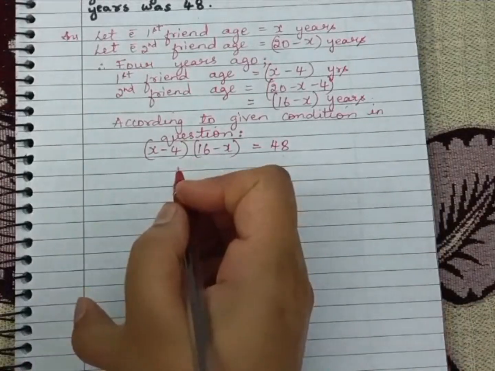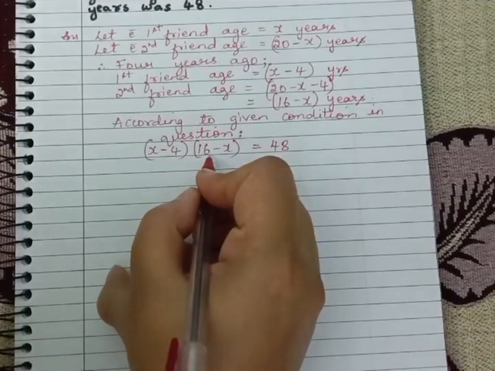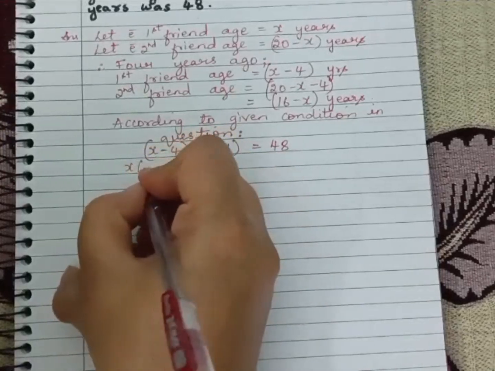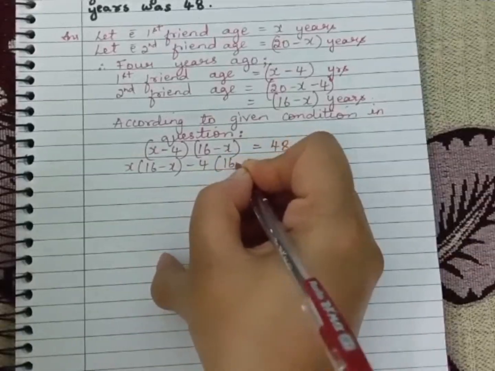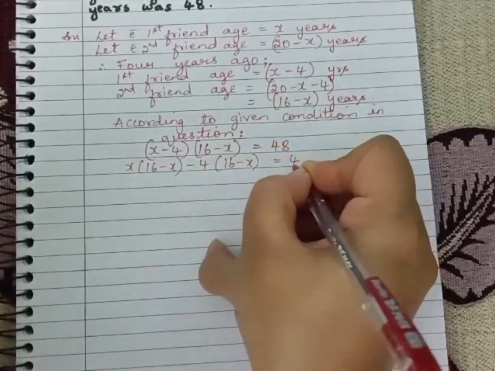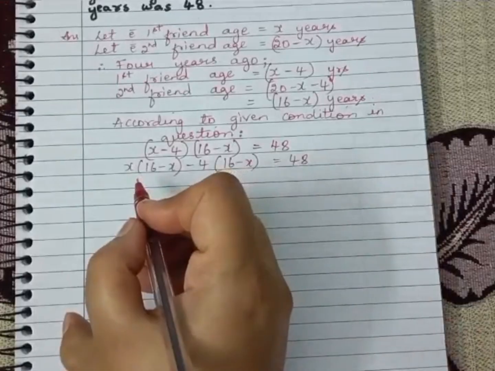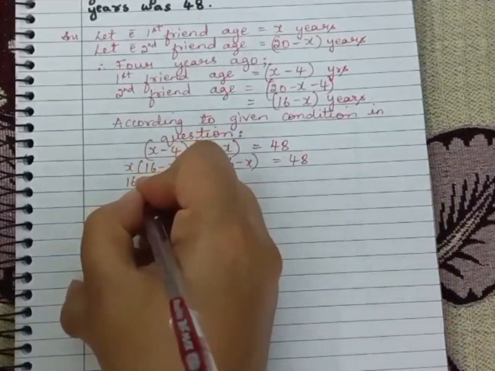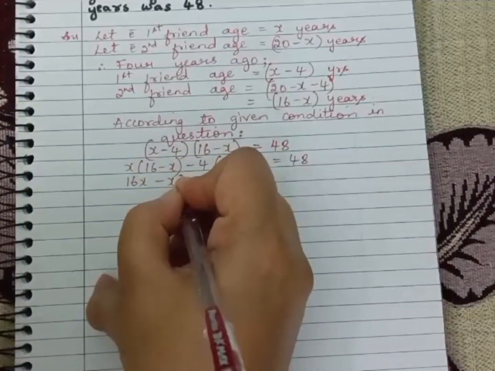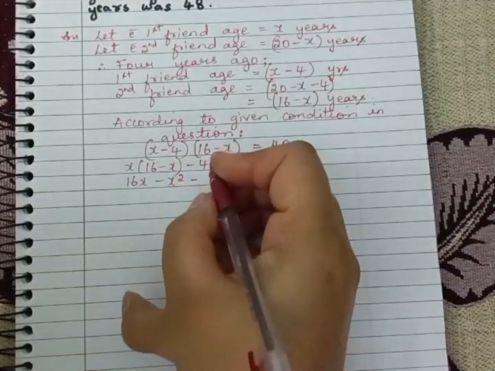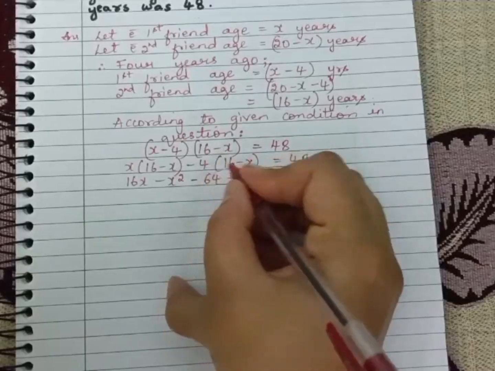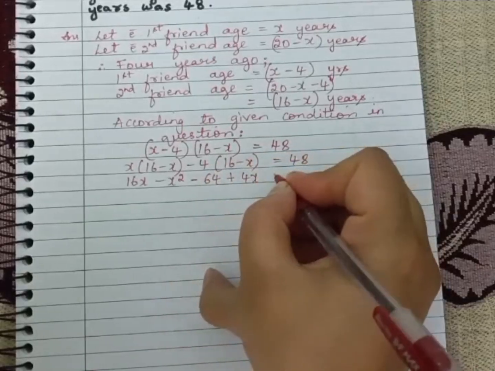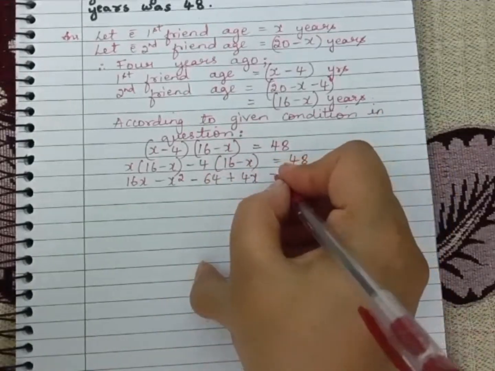Now how we're going to do it is x of 16 minus x minus 4 of 16 minus x is equal to 48. Now we're going to multiply x into 16 is 16x minus x into x is x squared minus 4 16s is 64, minus into minus is plus 4 into x is 4x, and this equals 48.